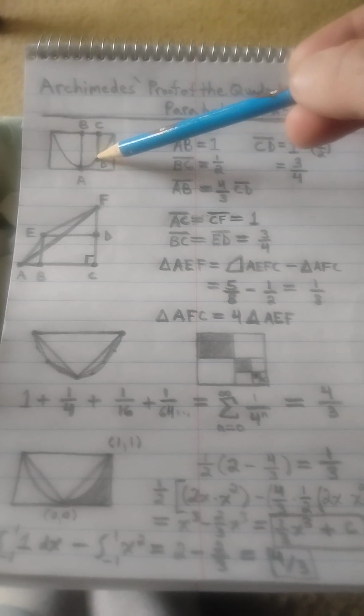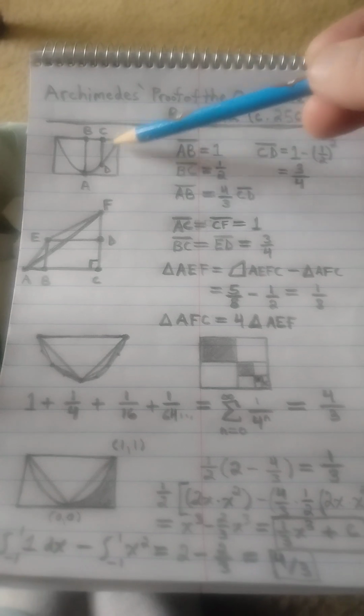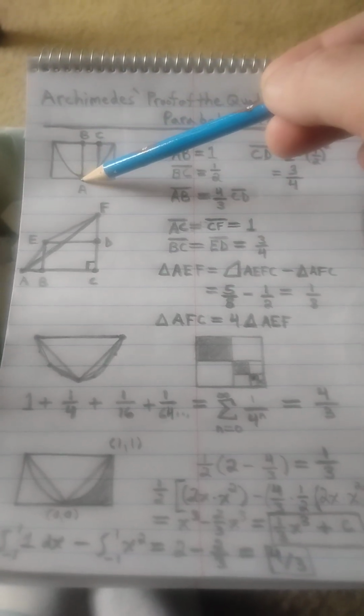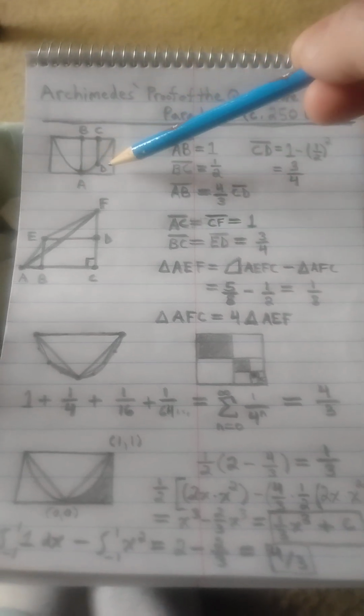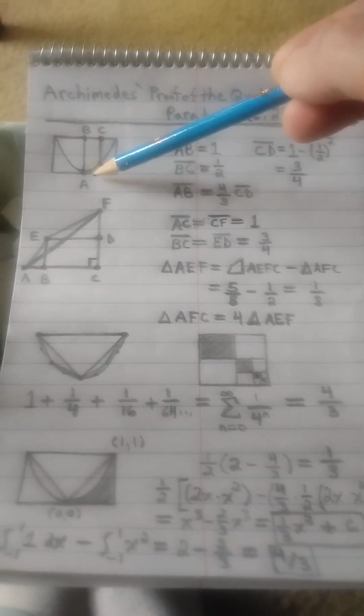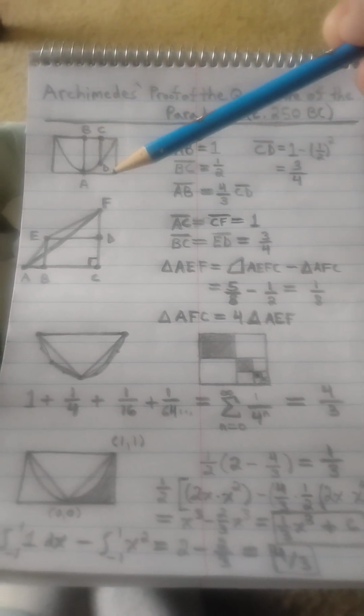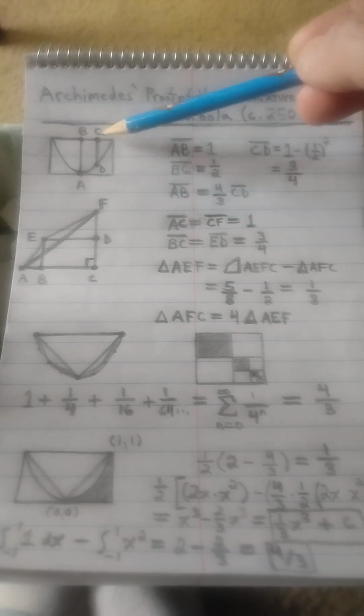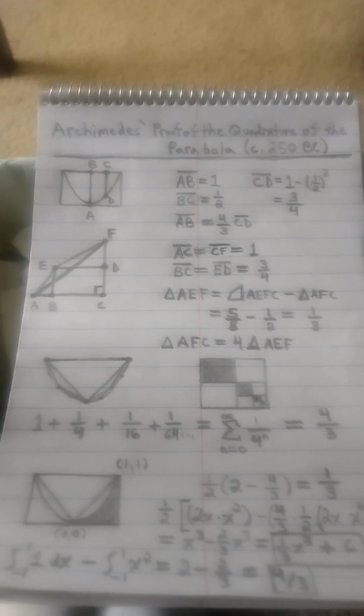What is this point along the parabolic curve? Right? Well, in a Cartesian coordinate system, point A would be the origin 0, 0. Point C would be the point 1/2, 1, considering that this is a unit length.